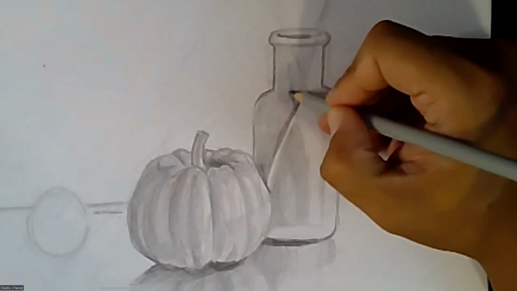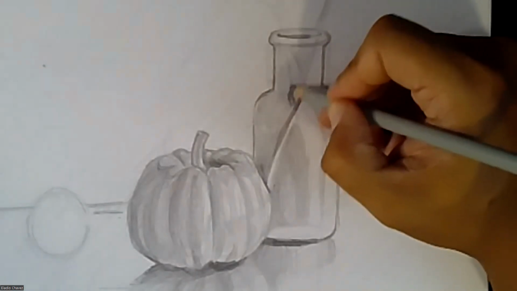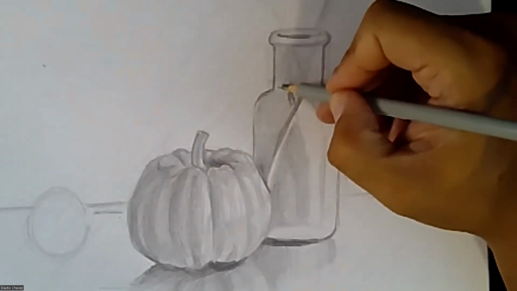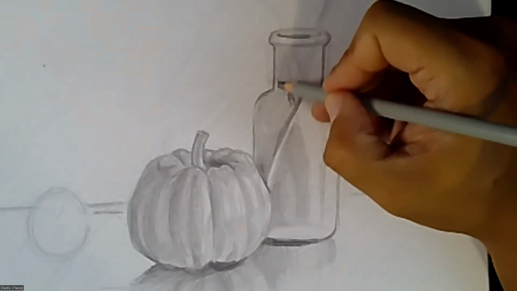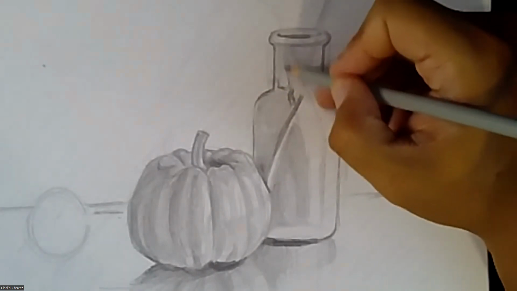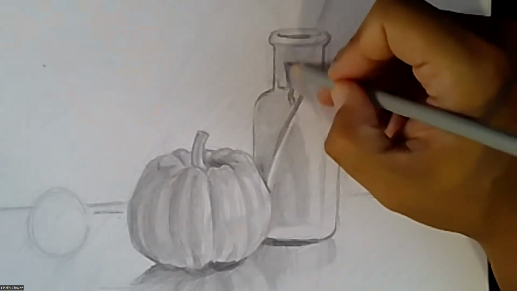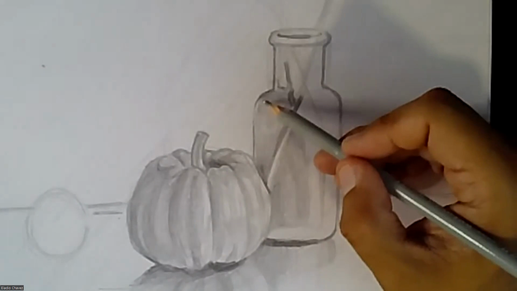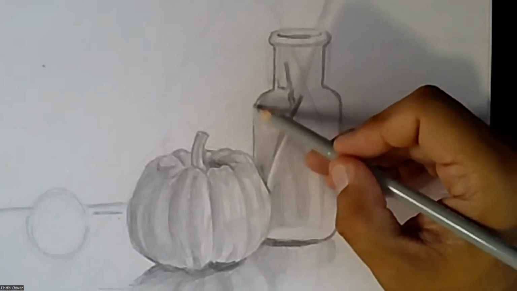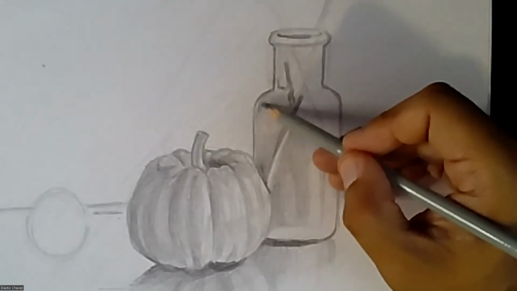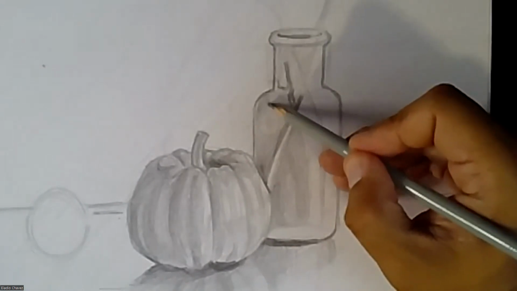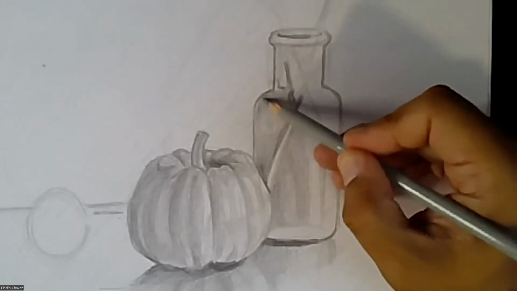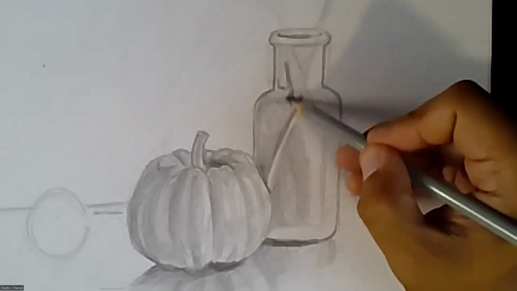I can try to get that as it comes up, a little bit of a dark area there, and as it comes up, I'm going to push the shading on this side a little bit more. Right in here, there's a little bit of a dark. I'm just pushing it a little bit darker in here. And so you can build it up. You build up the shading.